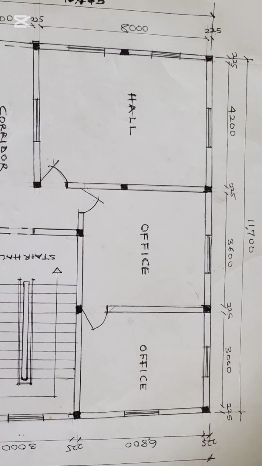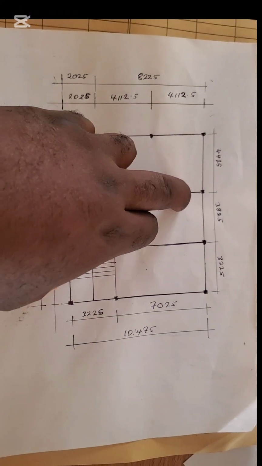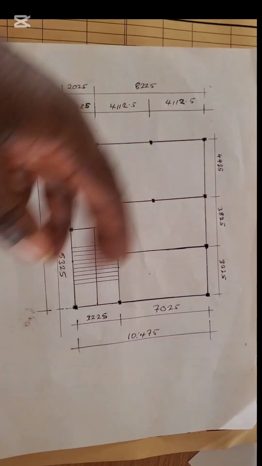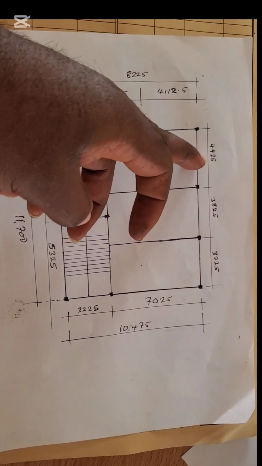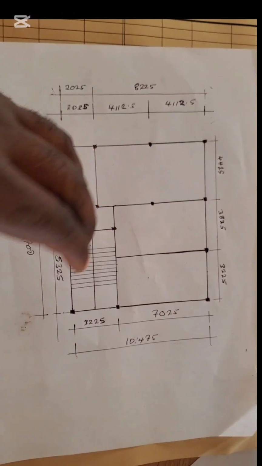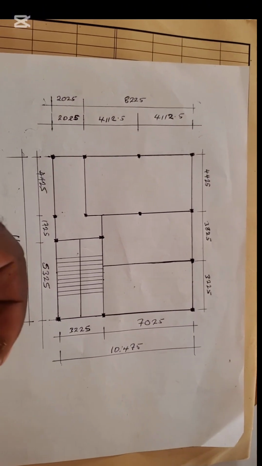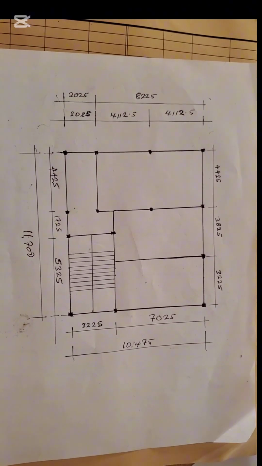But in this structural design, we are dimensioning from center to center. We actually dimension this building from center to center, so that when we are designing, we will now use these dimensions to do our design. And again, it is every structural design that you take to site to set out the building.